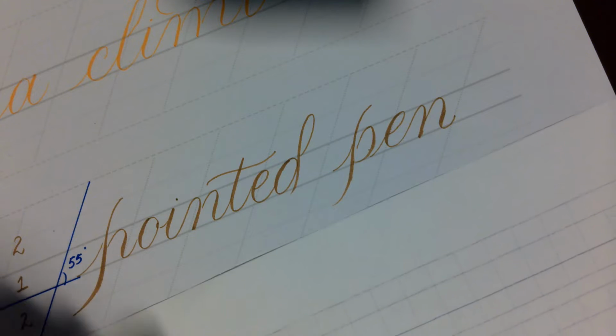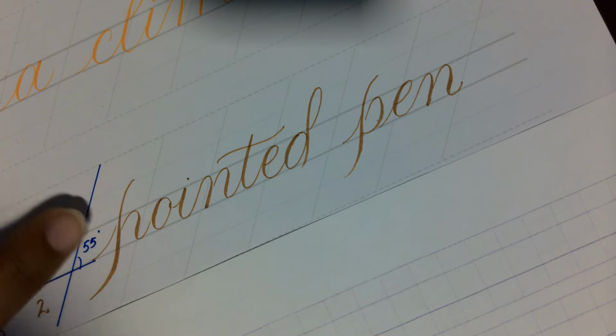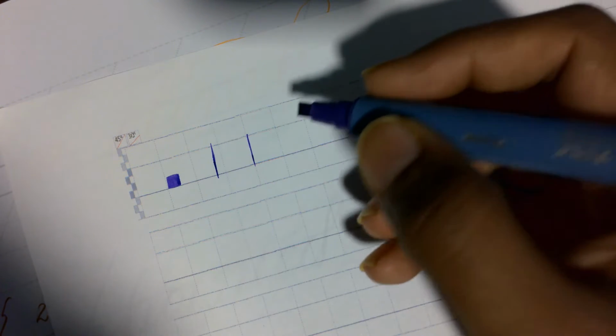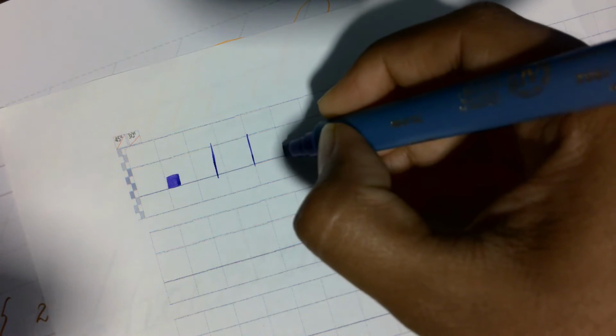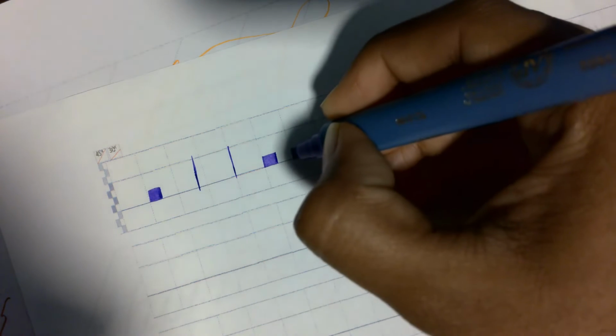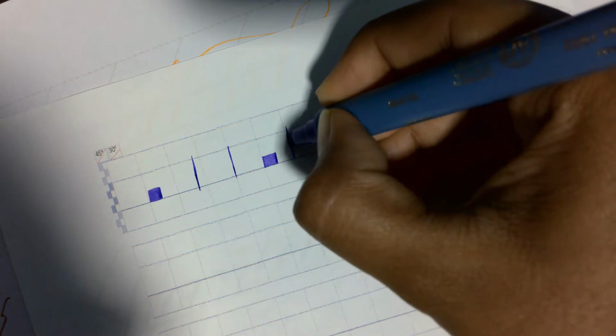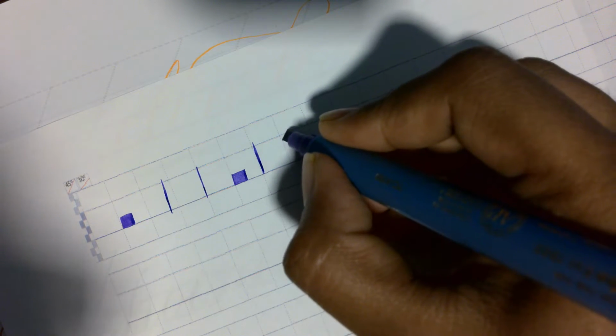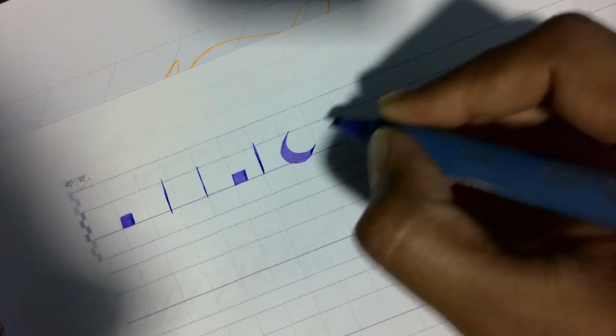Similar to pointed pen, where you create thick and thin strokes using pressure application, the same concept of thick and thin strokes is created using the broad edge pen by changing the angle. If I go horizontal while holding the pen along the baseline, I create a thick shade. But if I go vertical while still holding the pen along the baseline, I get a thin stroke. So there is not much pressure application here. It's just how you use the tool.